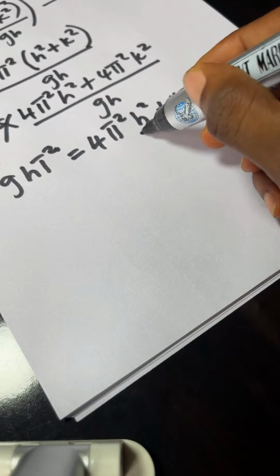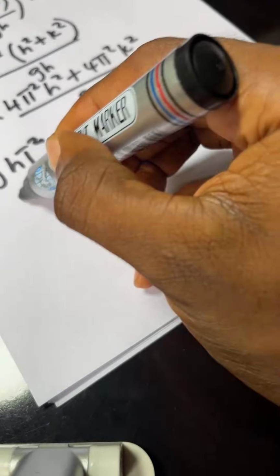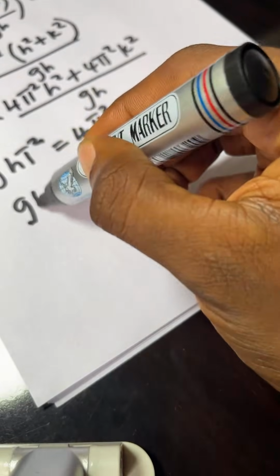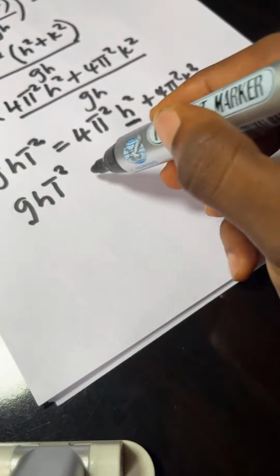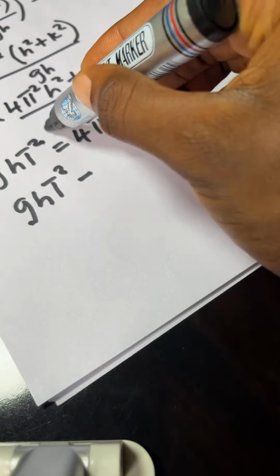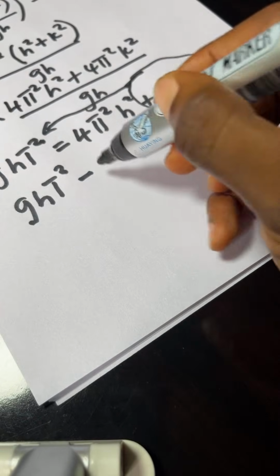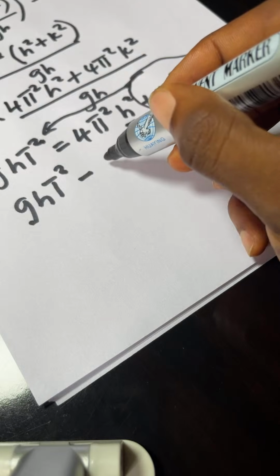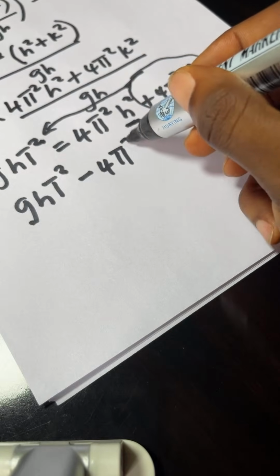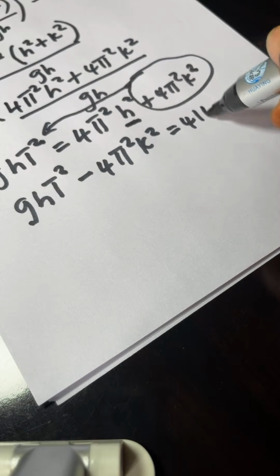We are making this subject of formula. So GHT square minus, we are carrying this guy over to here, minus 4 pi square k square is equal to 4 pi square h square.